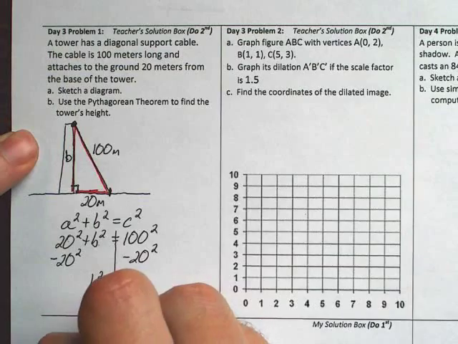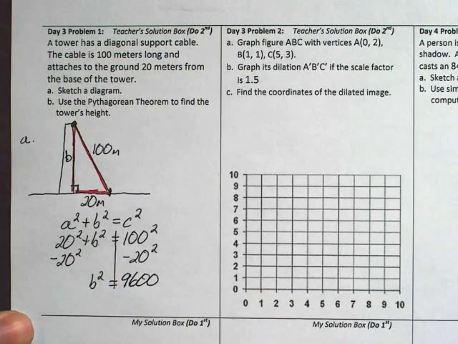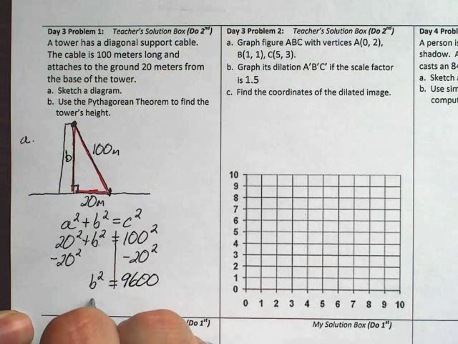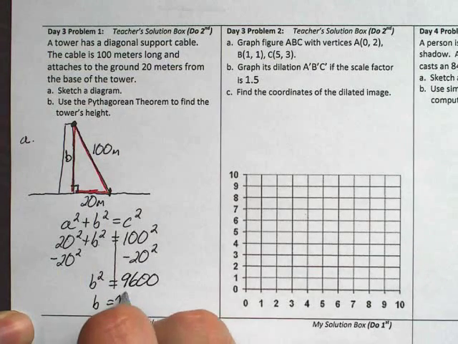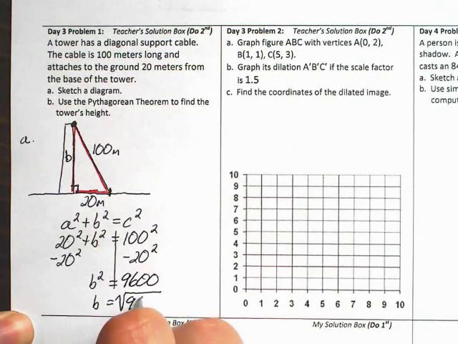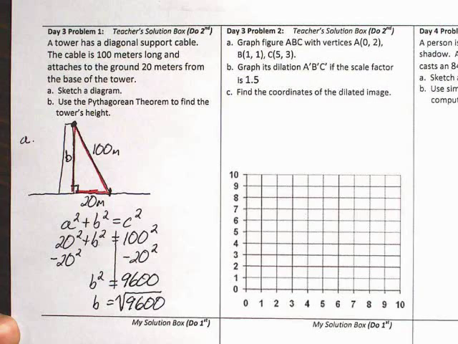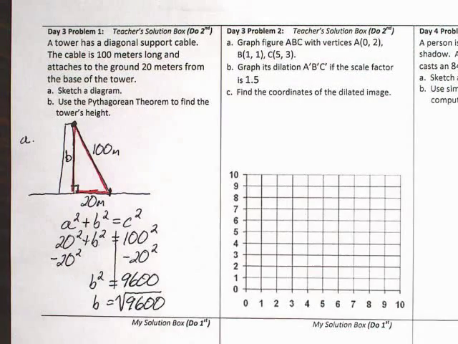So this is 9,600. To solve for b requires using a square root. And so the square root of b squared is b. And on this side, we need to do the square root of 9,600. Is this a whole number? If not, we could take a decimal guess out to 1 decimal point. Let's find the square root of 9,600.